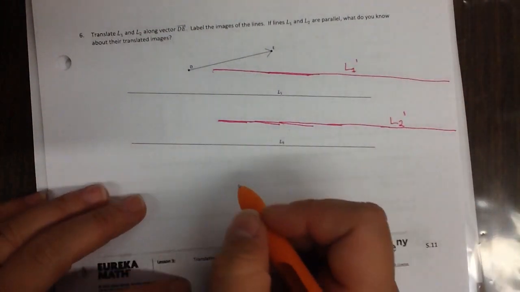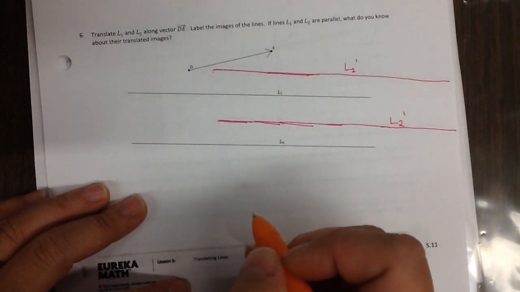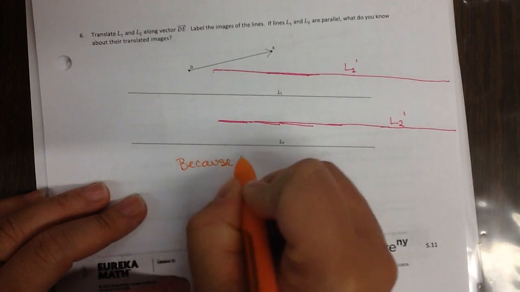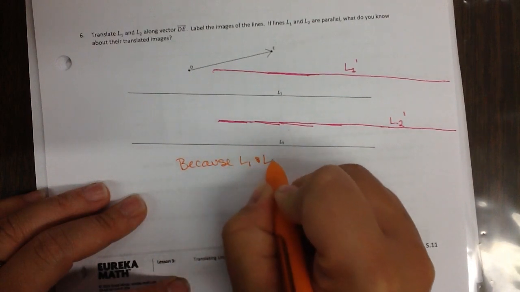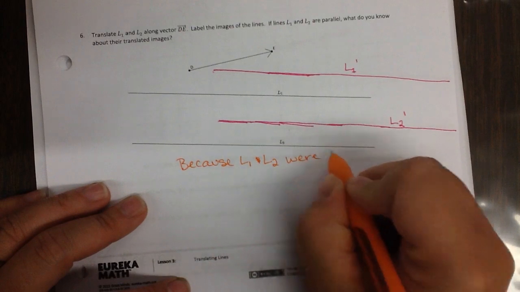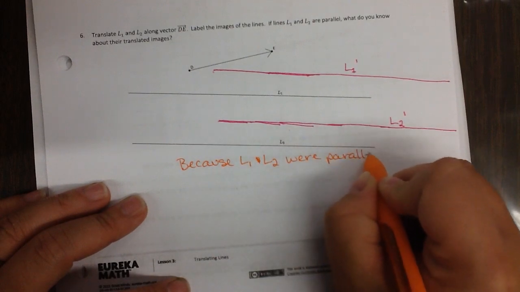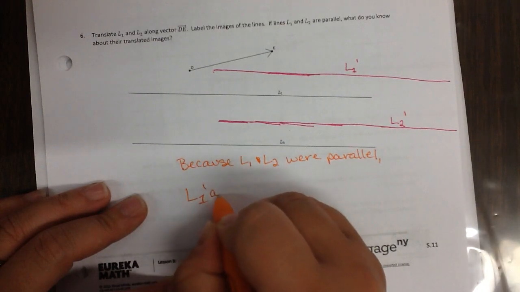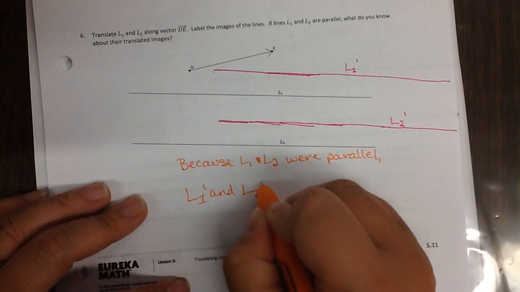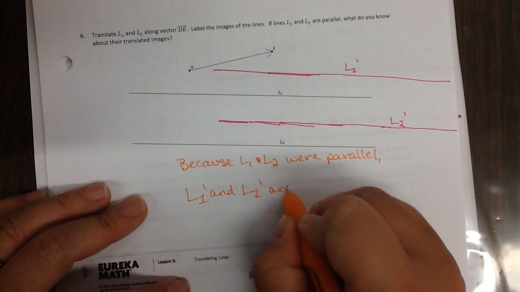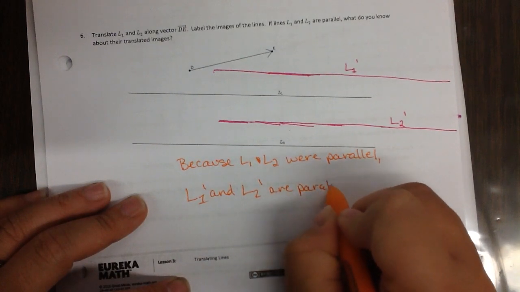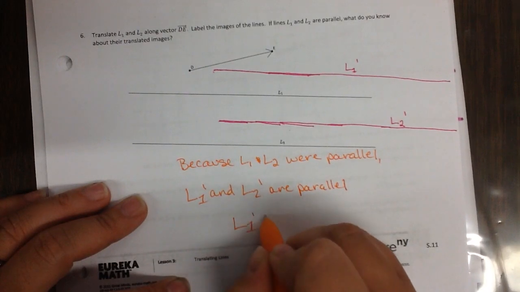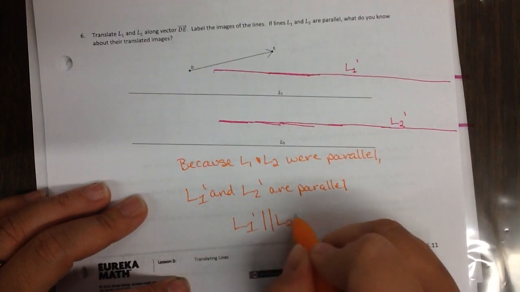So because L1 and L2 were parallel, L1 prime and L2 prime are parallel. So L1 prime is parallel to L2 prime.